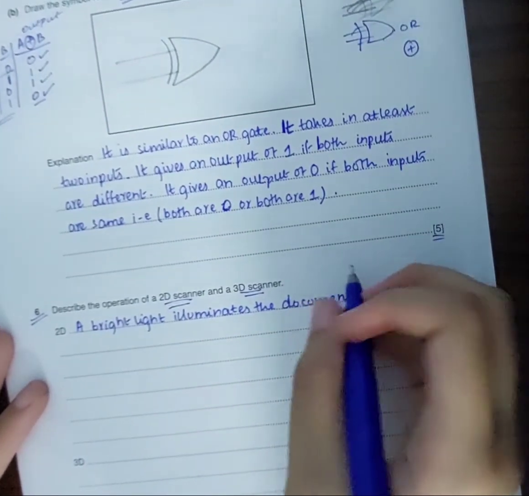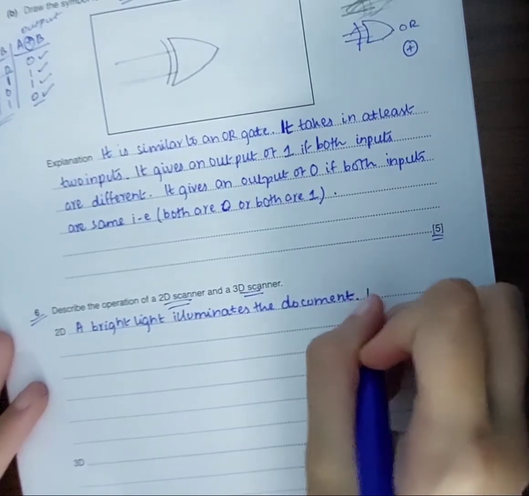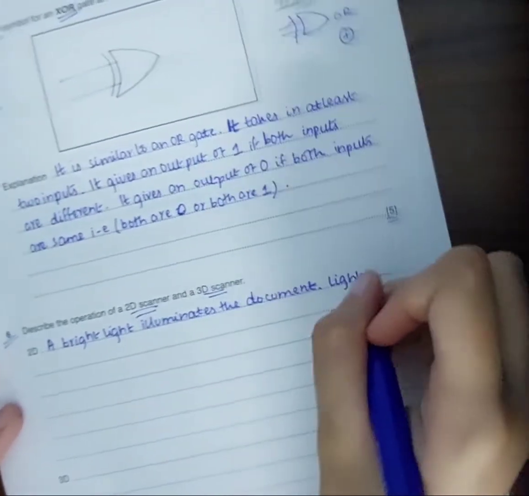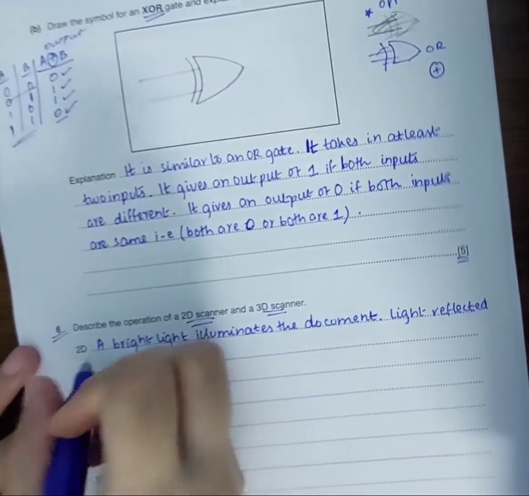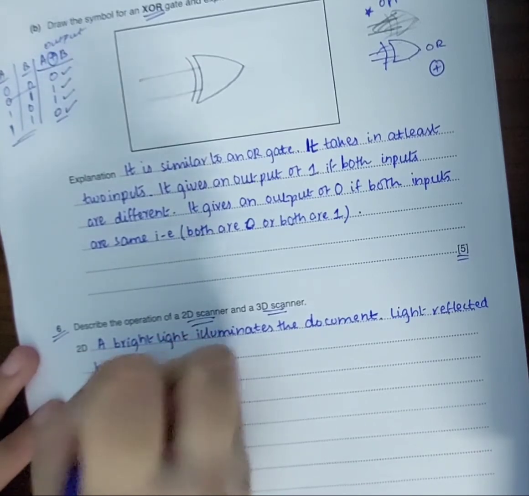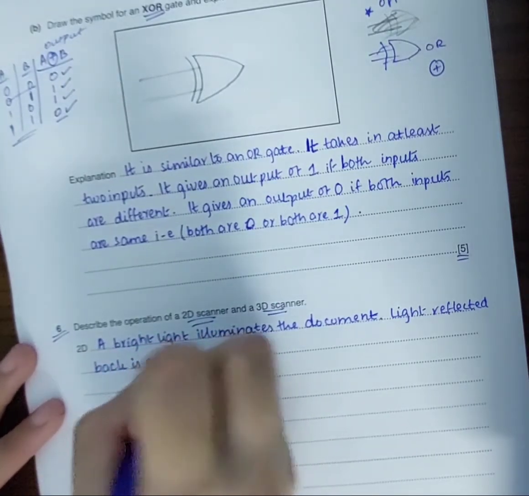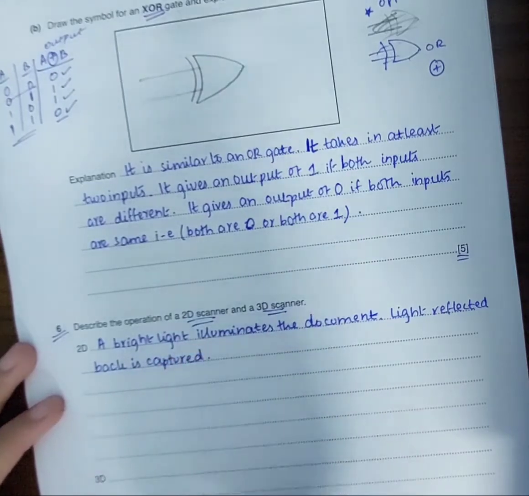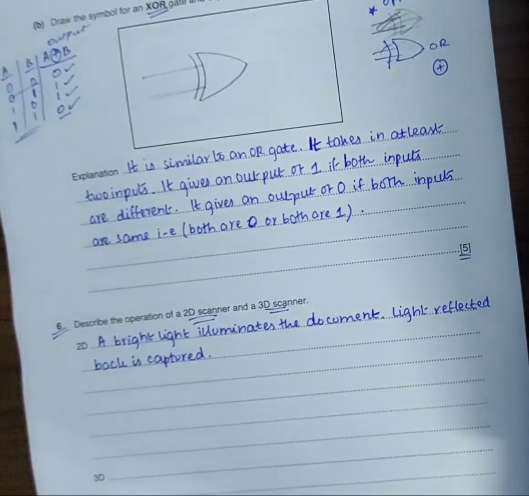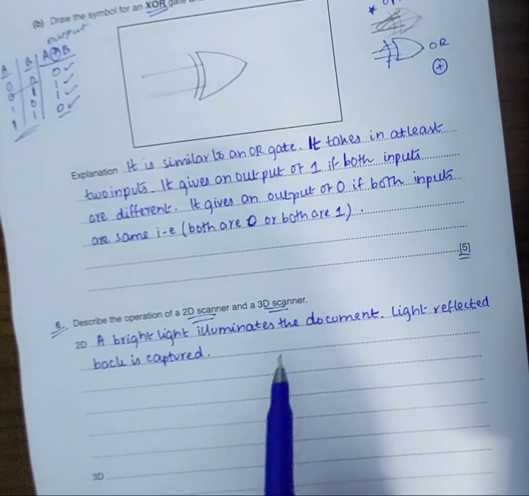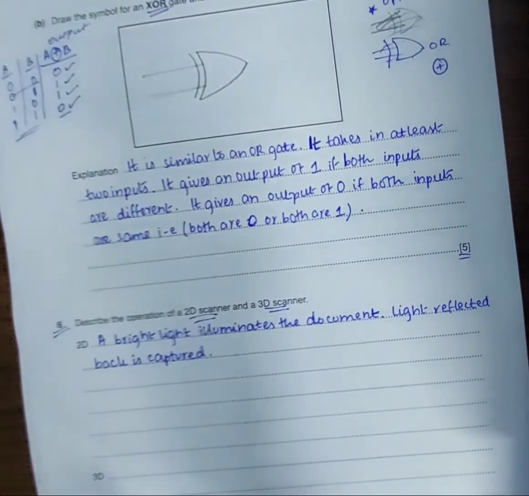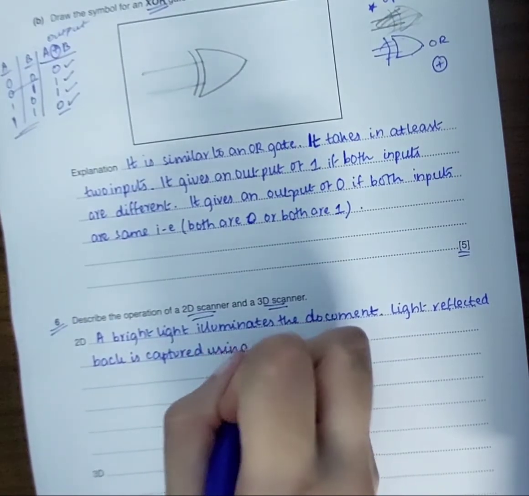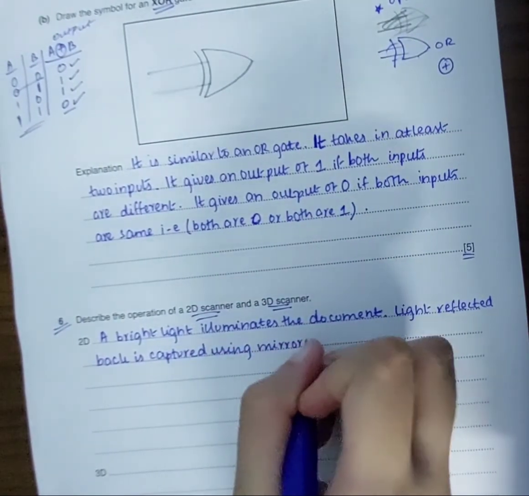Then light is reflected back and is captured. First of all, the scanner shines a bright light, which illuminates the document, and then the light reflected back is captured. When it is captured, it uses mirrors and lenses.